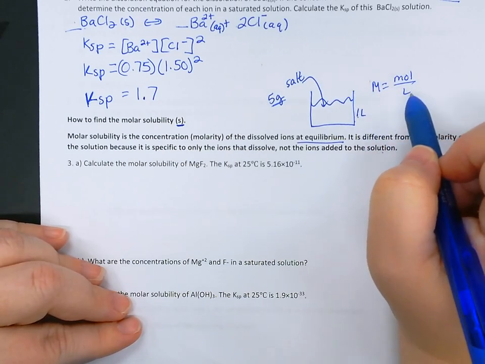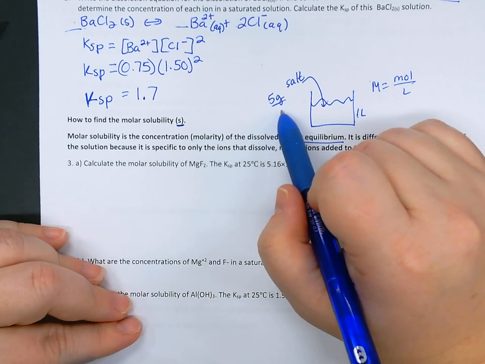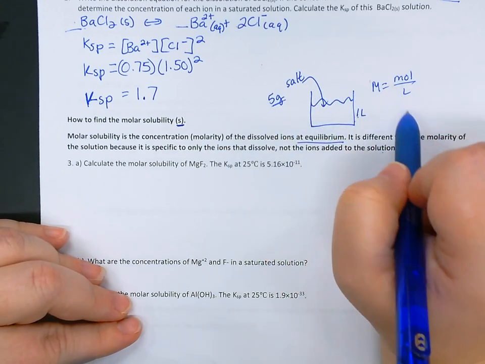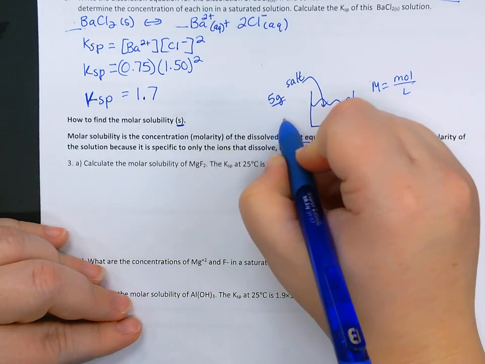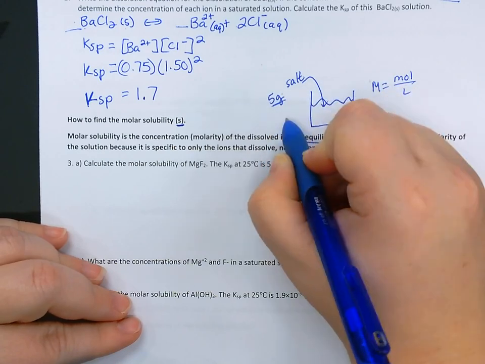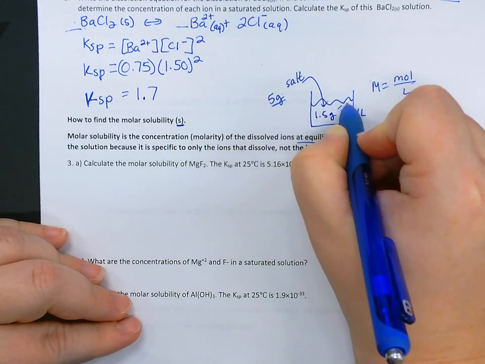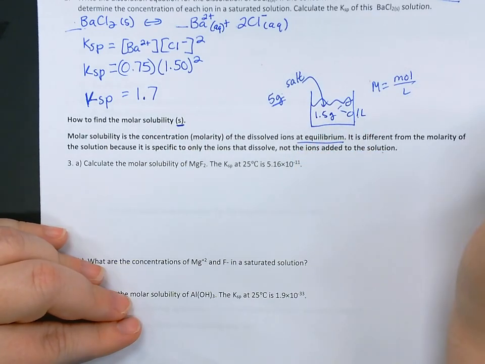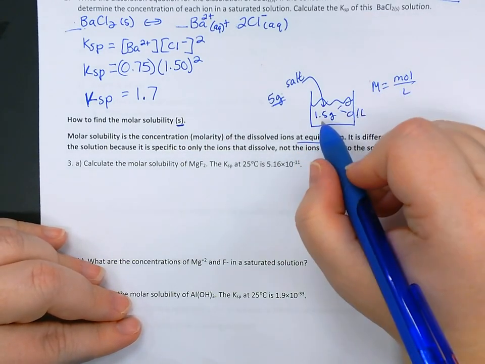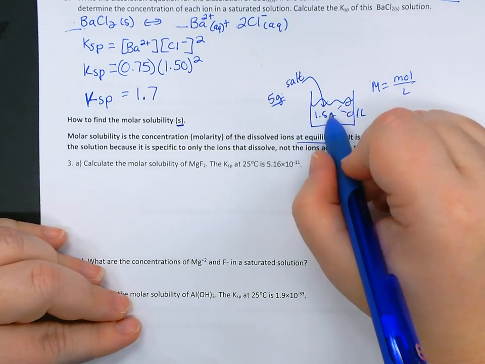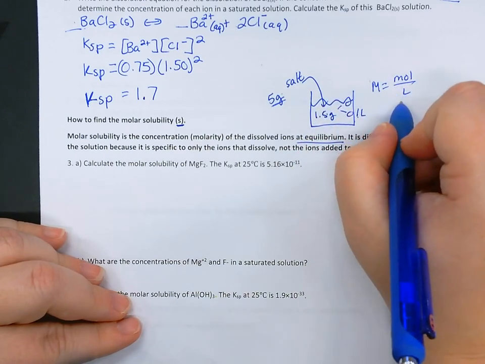Molar solubility would be how much of this 5 grams actually dissolves and breaks apart into ions. So let's say we add 5 grams, but only 1.5 grams of it actually dissolve and break apart into the little ions. Then the molar solubility would be this in moles divided by our volume.